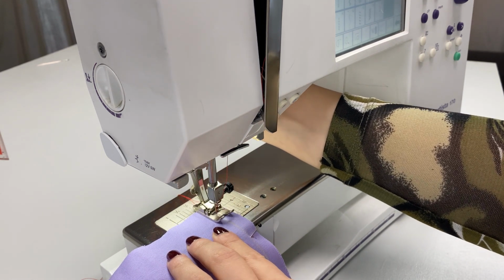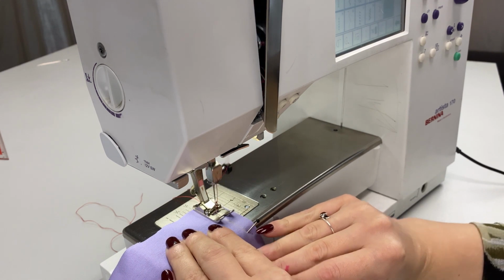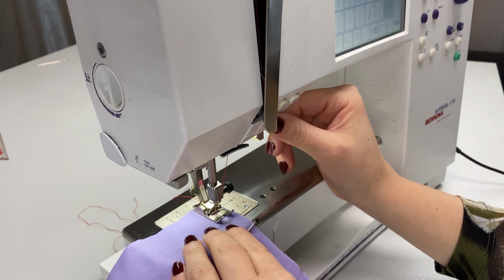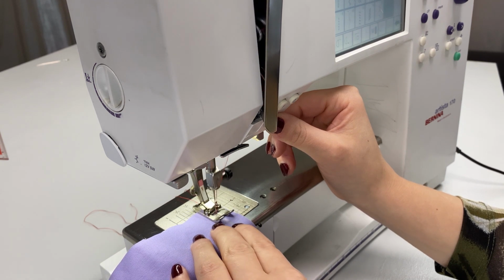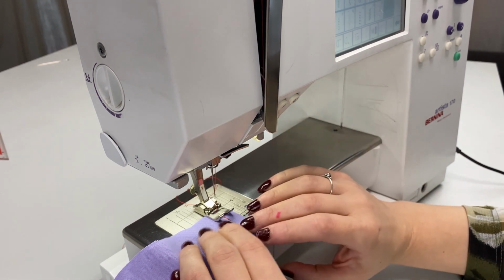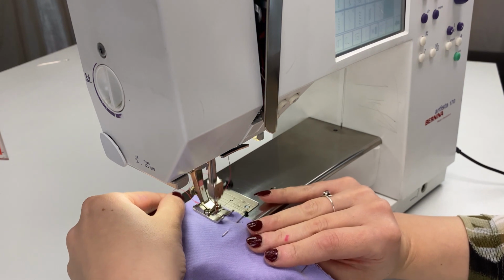Put your presser foot down. Start sewing by pressing your foot pedal. Go slowly, stitch by stitch. After about 2 to 3 stitches, press the backward function and keep on sewing backward until you reach the beginning of the fabric. Sew slower than you think you should to constantly check 4 things.